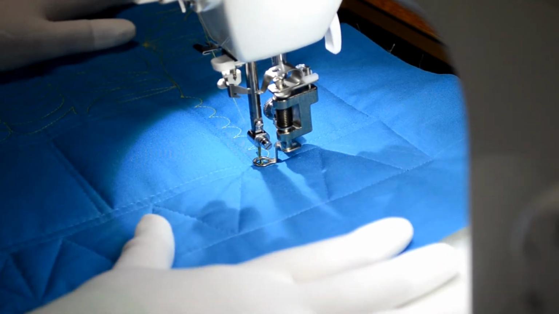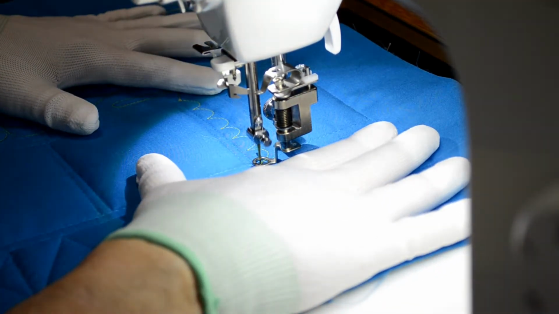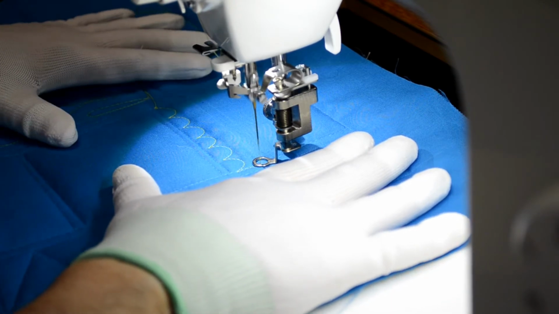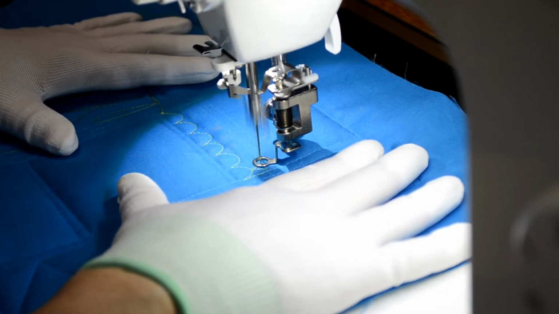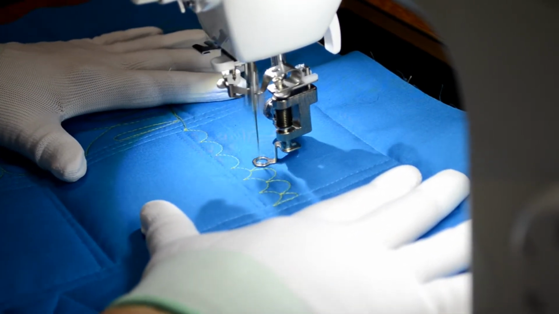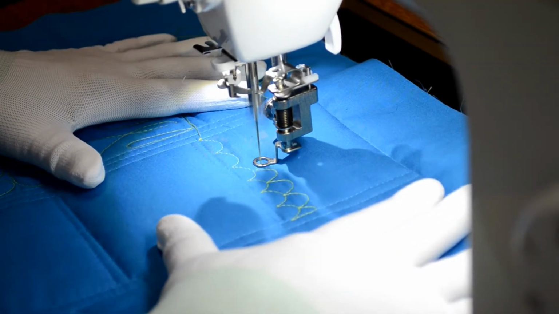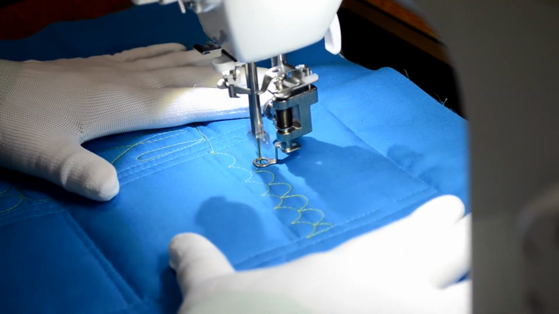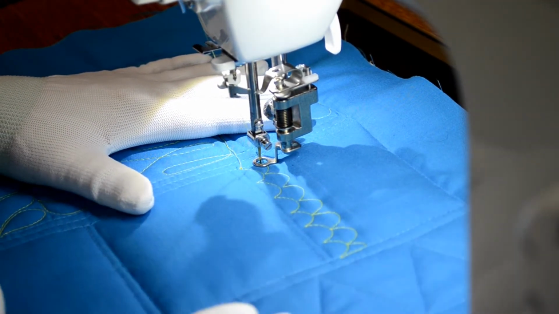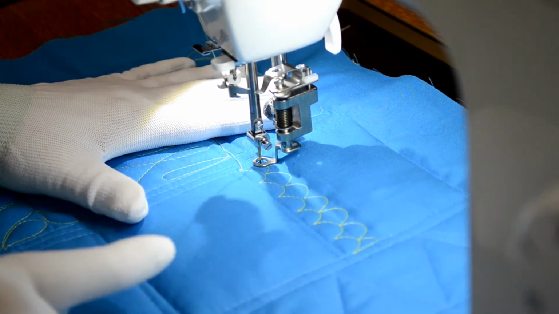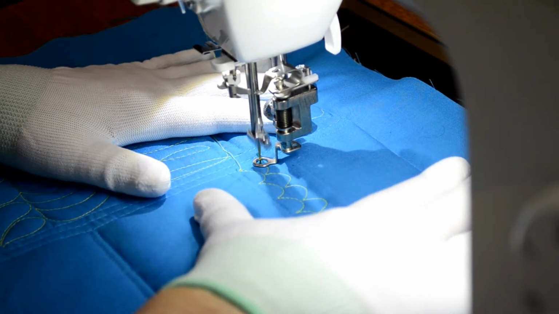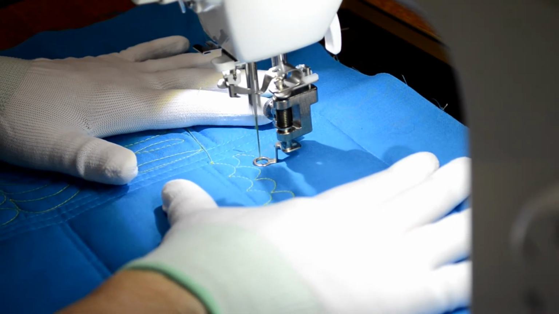Okay, so now we have that done. Now let's back up, and let's come down to the center of that. Always keeping your eye on the center of the next one. You'll learn as you're free motion quilting, the most important thing is to always keep your eye on where you want to go, not where the needle's at. So we're in the middle of this hump, we're just going to come around.